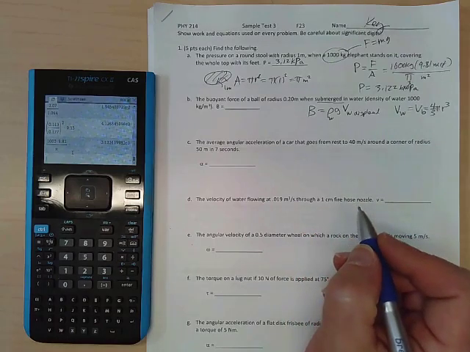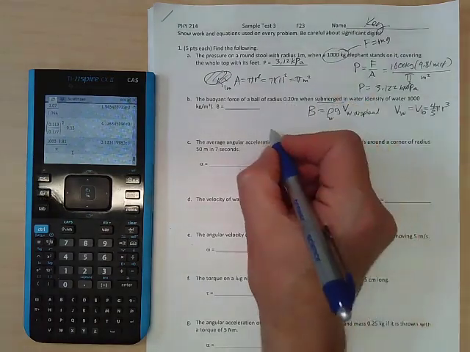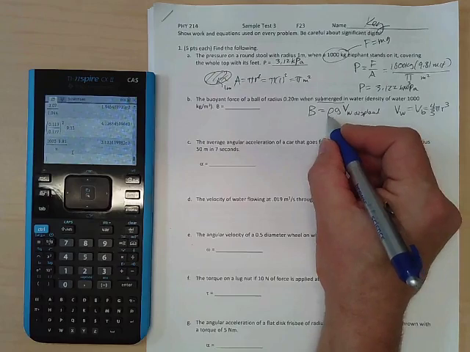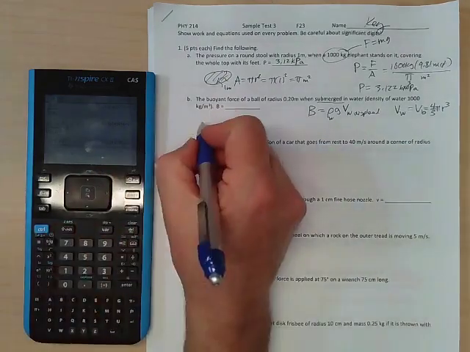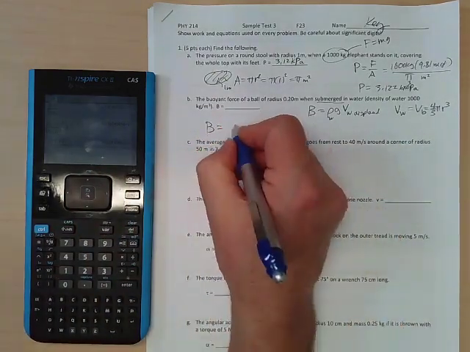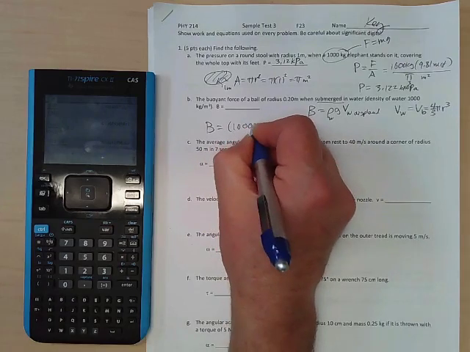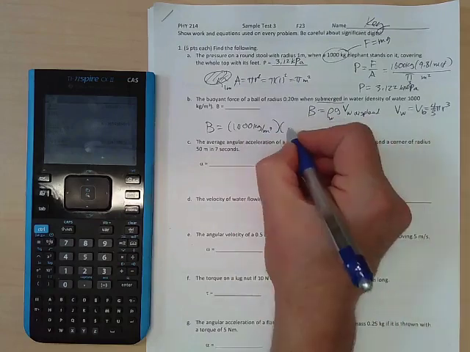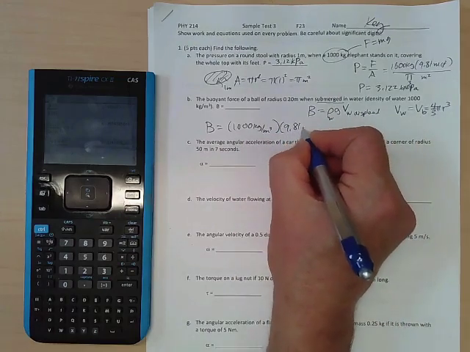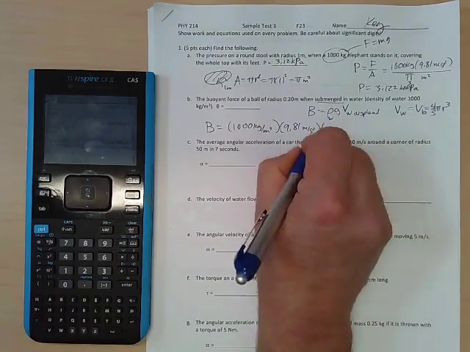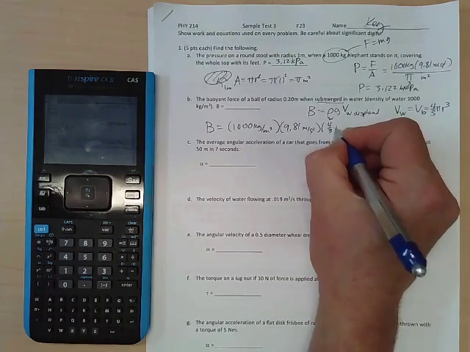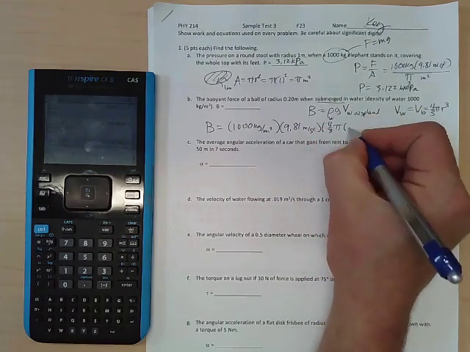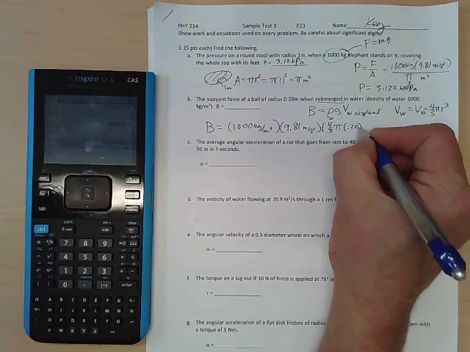All right, so we've got r, and we got density of water, we got gravity, so we can get the buoyant force. So B equals density of water, 1,000 kilograms per cubic meter, times gravity, 9.81 meters per second squared, and then times the volume, 4/3 pi r cubed, r is 0.2 meters.